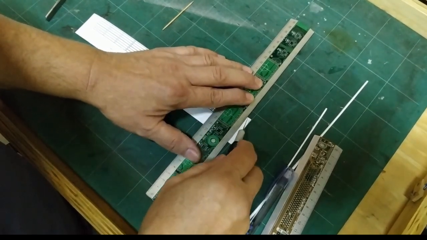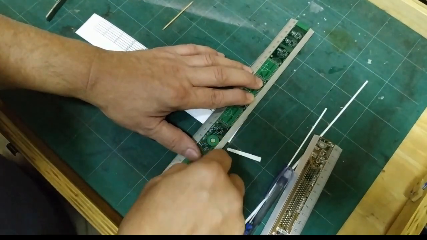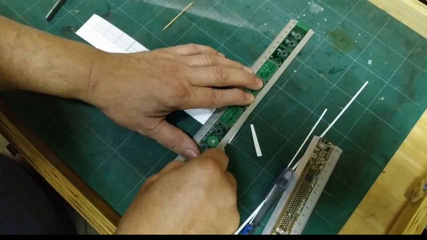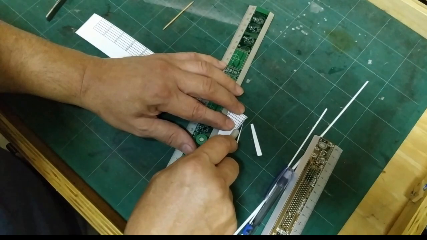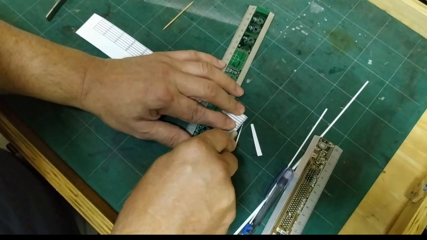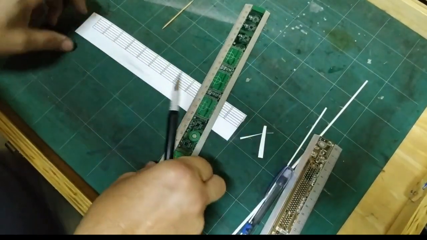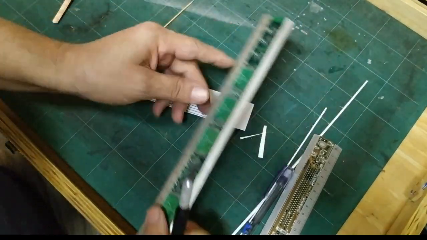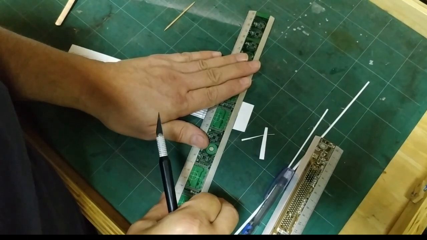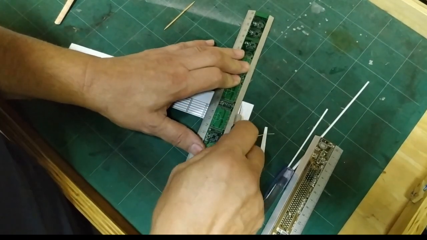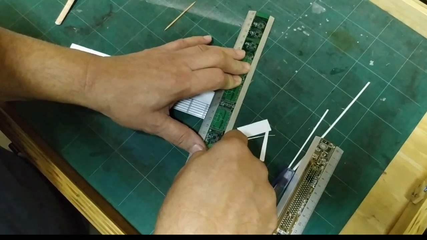As you can see, this can become a bit time consuming. Okay, and the other side. The bottom we will fold over to help make it stand.